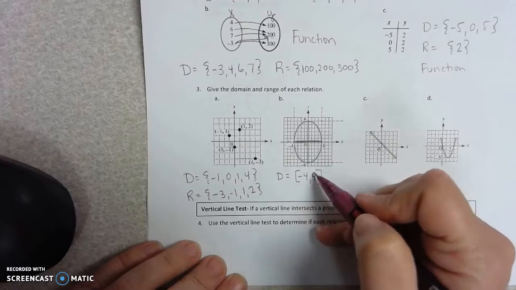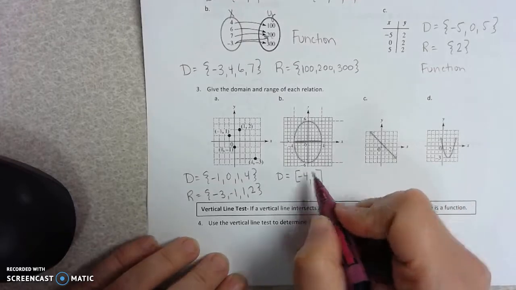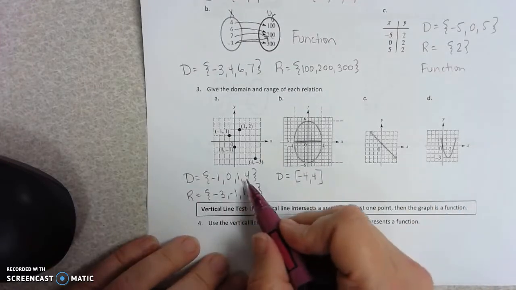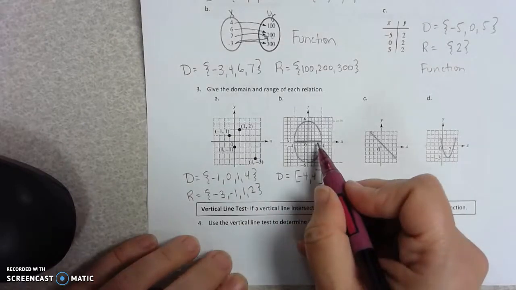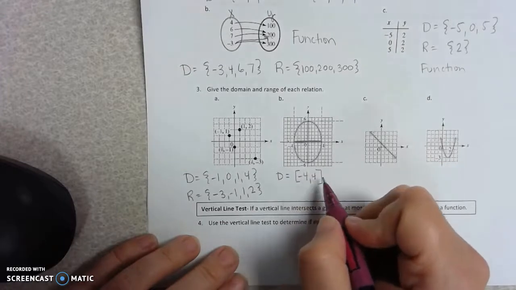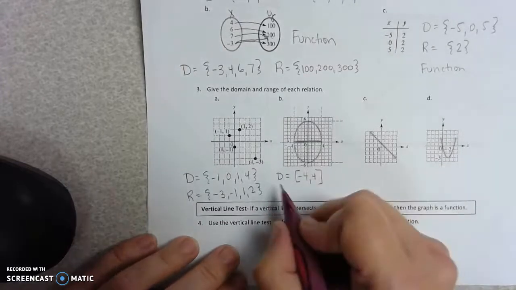Make sure you put the brackets around them. So we wrote it in interval notation. It's not just a set of random numbers, but any number between -4 to 4 is part of the domain, and we're including -4 and 4 because they are points on the graph.